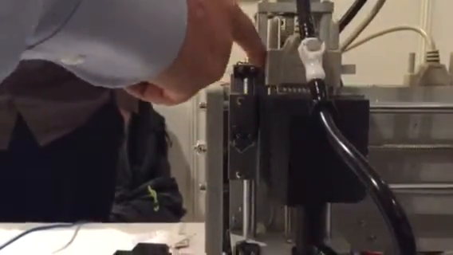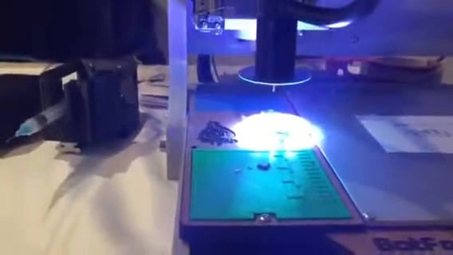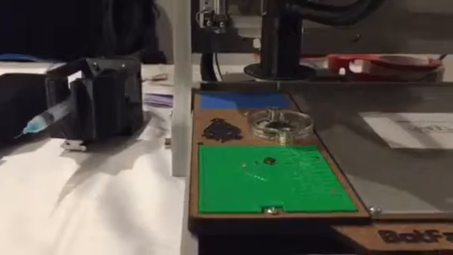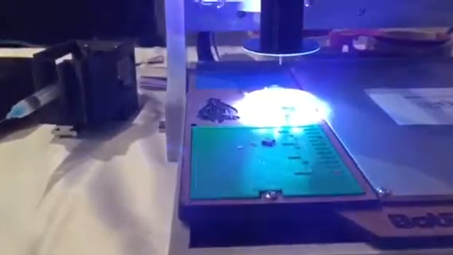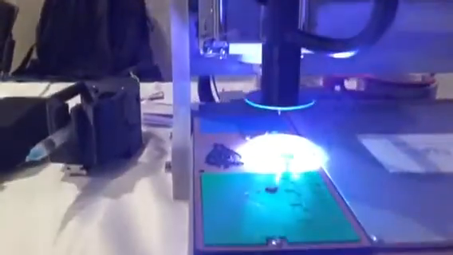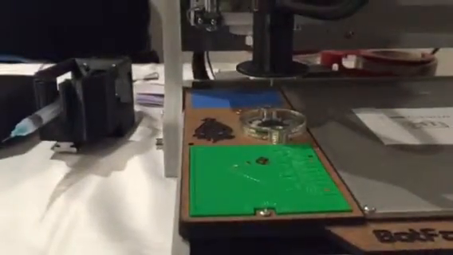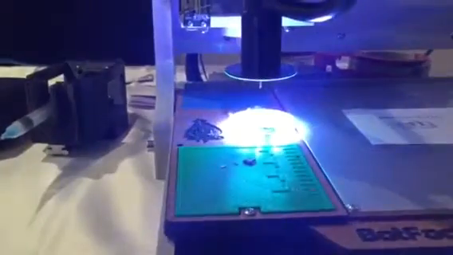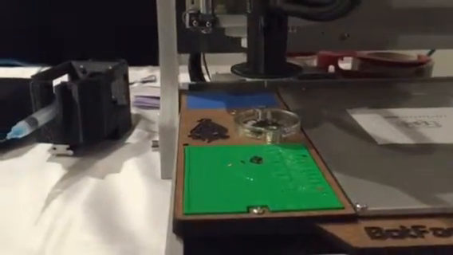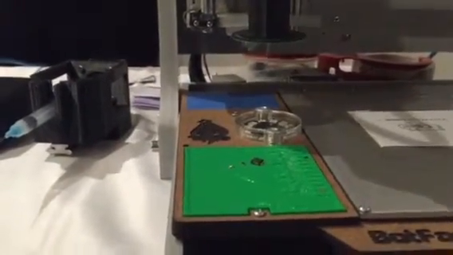You will see the head moving a little bit, and then it will be calibrated. I think this cable is a little bit broken. That's why it's concentrating. Right, it's got it.